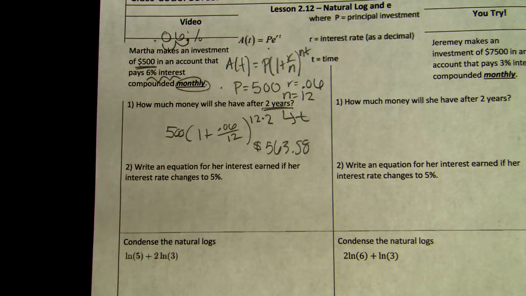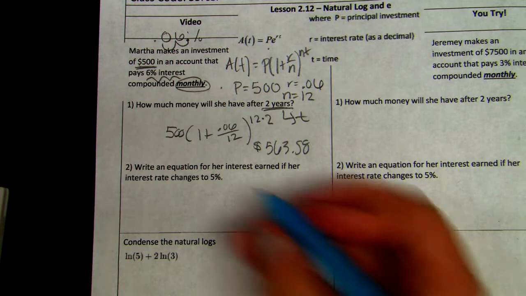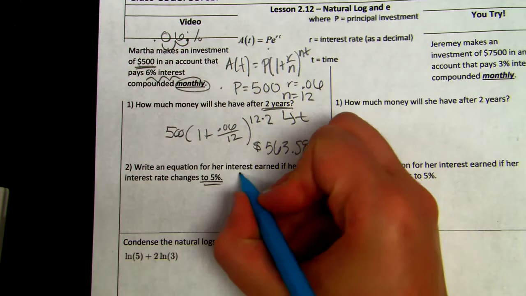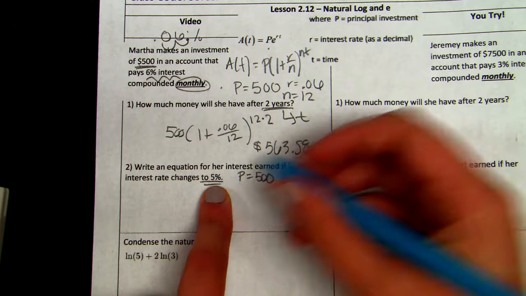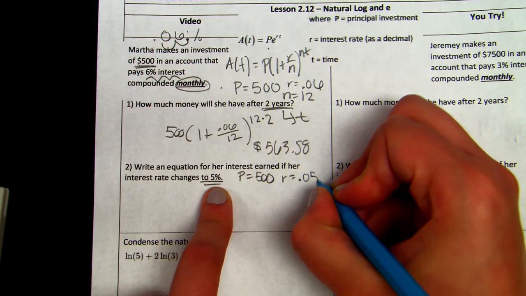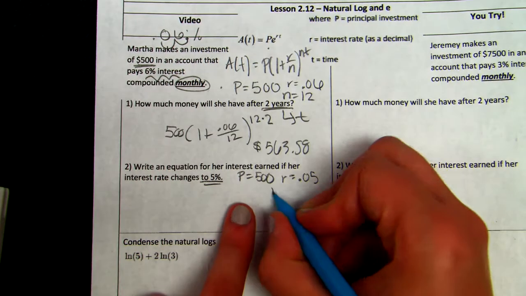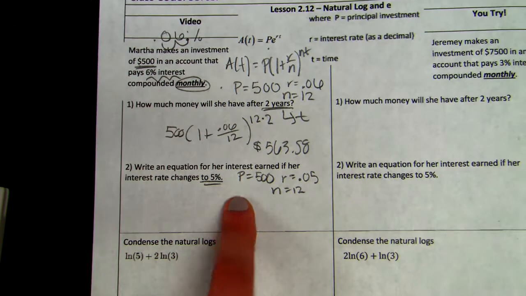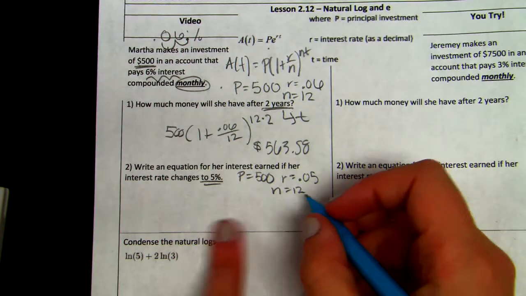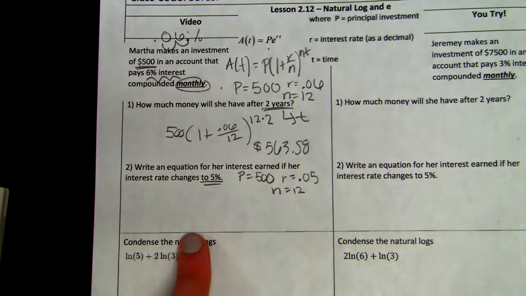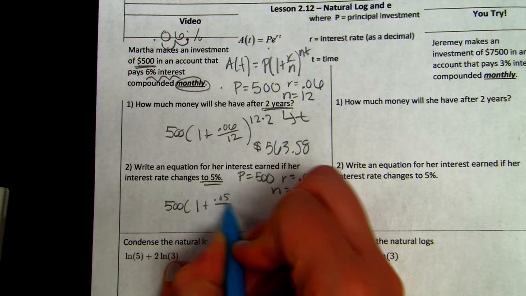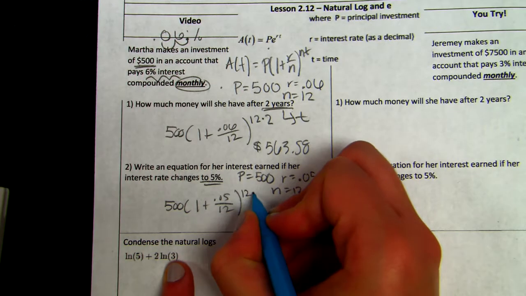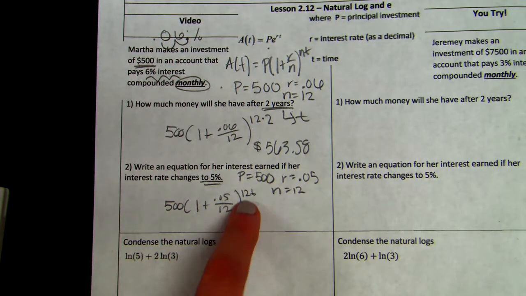$563.58. Next question says, write an equation for her interest earned if her interest rate changes to 5%. So that means that my P is going to stay the same. My R is different. Now it's 5%, so we're going to write 0.05. And my N is still monthly because it did not tell us that the rate we are compounding changed. Good. So if I was going to set up this equation, it would be 500 times 1 plus 0.05 over 12 to the power of 12 times T.